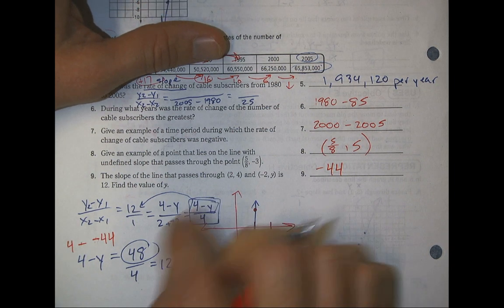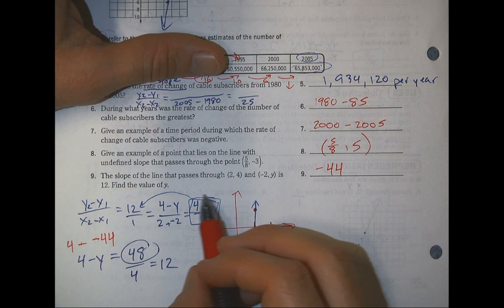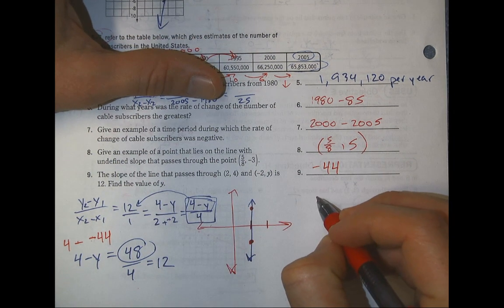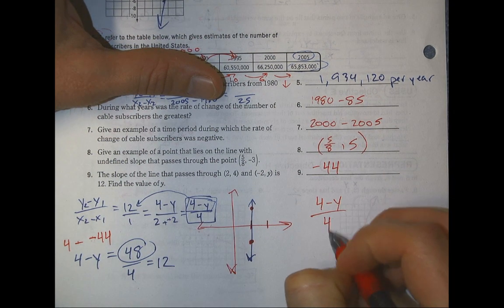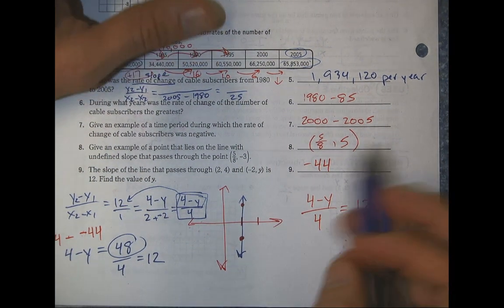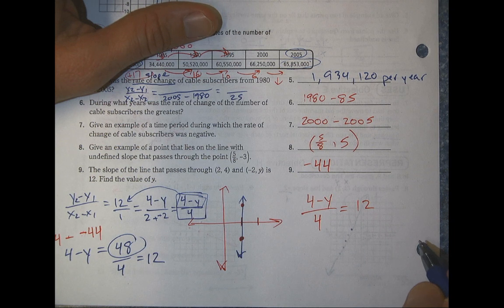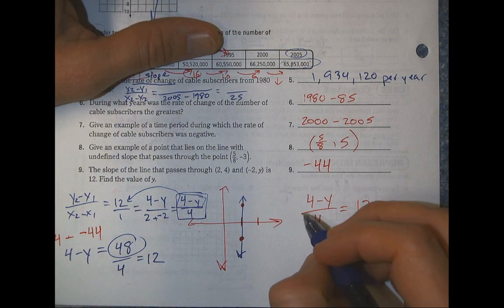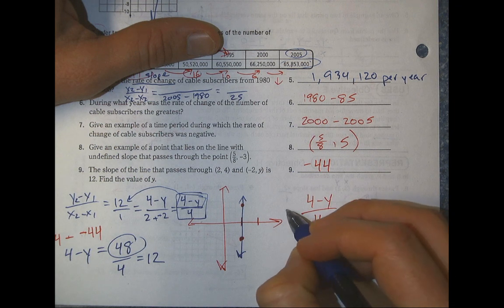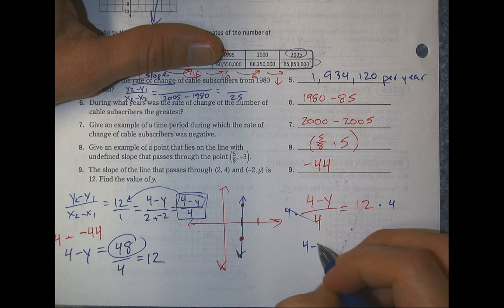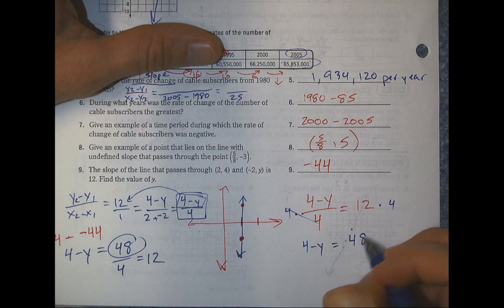Okay, if that reasoning doesn't make sense to you, then once we get this far, we plug this in and simplify the bottom. We're going to say 4 minus y over 4 equals 12. And you just want to solve this. Using our algebra skills, we can solve this without having to reason through it. We want to clear out the bottom, so we're going to multiply both sides by 4, leaving me 4 minus y equals 48.